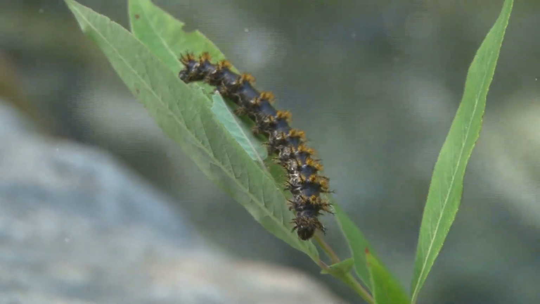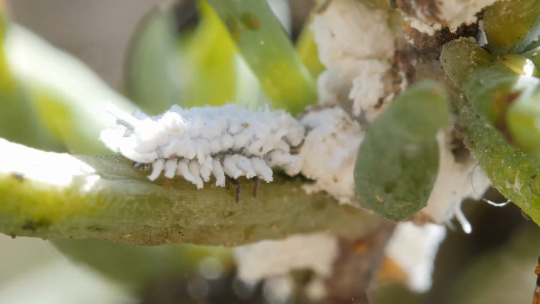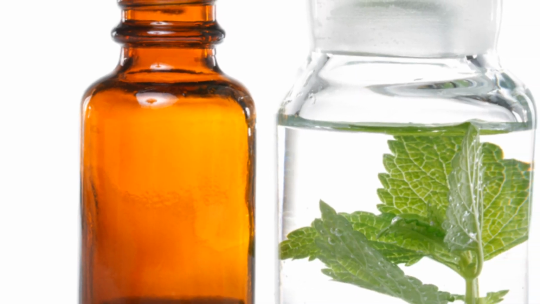Roma tomatoes can attract pests such as aphids, hornworms, and whiteflies. These pests feed on leaves and fruit, weakening the plant and reducing yields. To manage pests organically, use insecticidal soap or neem oil to control infestations.